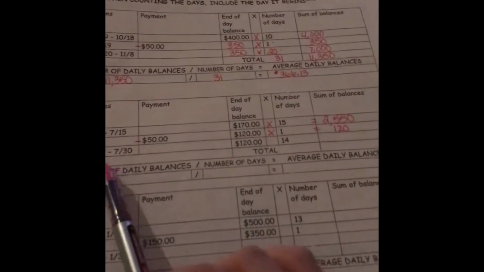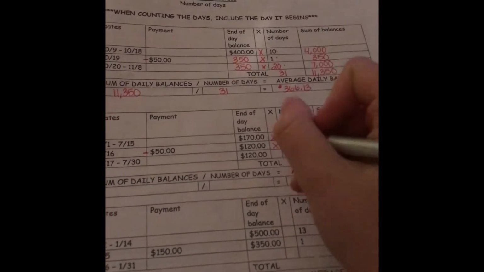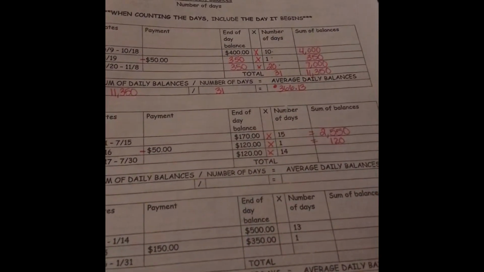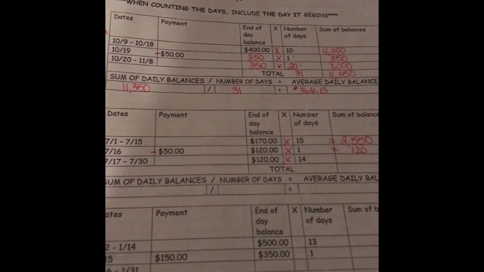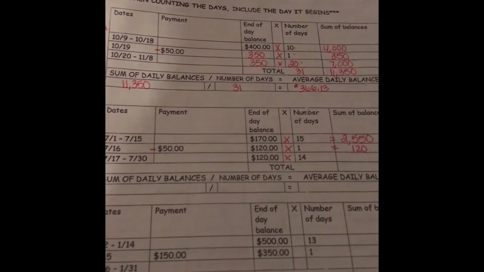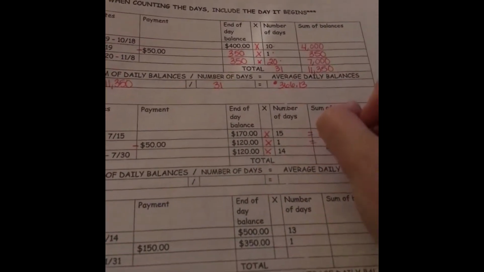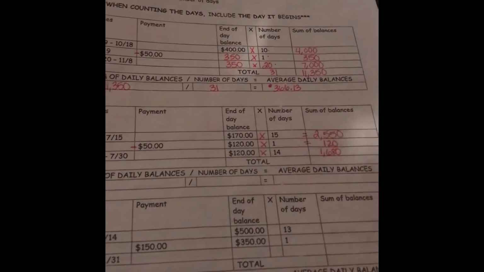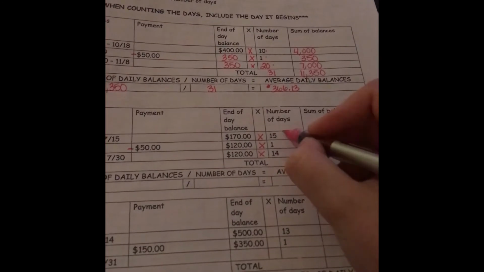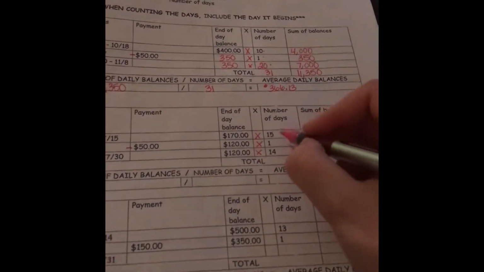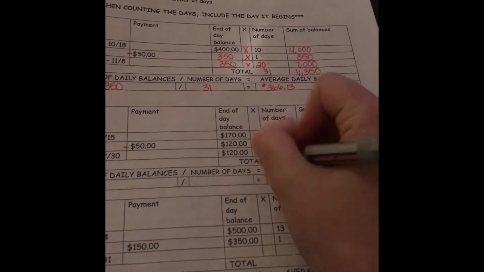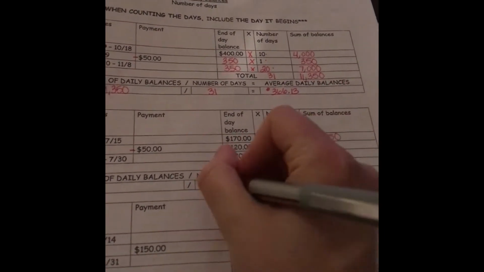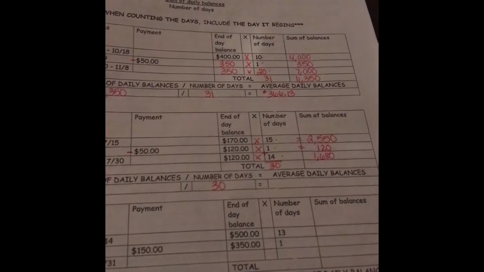Didn't do anything from the 17th to the 30th, so 120 times 14 is $1,680. So we're going to find our total for the number of days. 15 plus 1 plus 14, which is 30. So my number of days is 30.